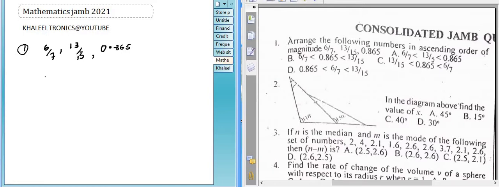So we can say 6 by 7 is equal to 0.857, 13 by 15 is equal to 0.867. The last one is already in decimal, so it's 0.865.